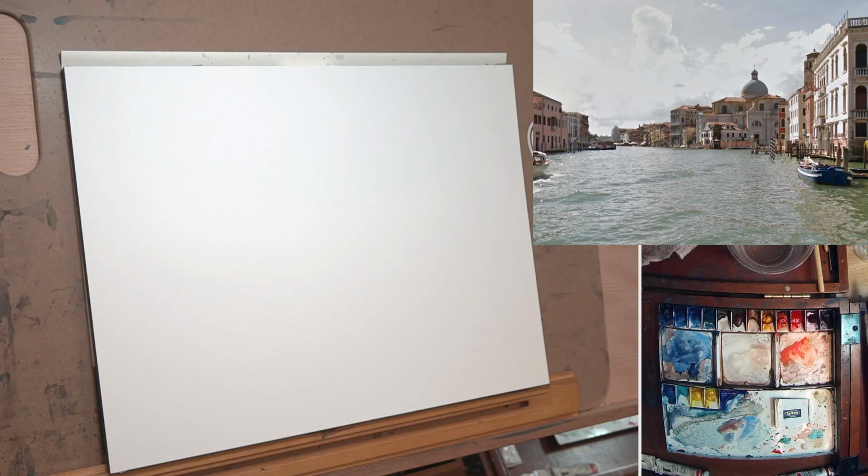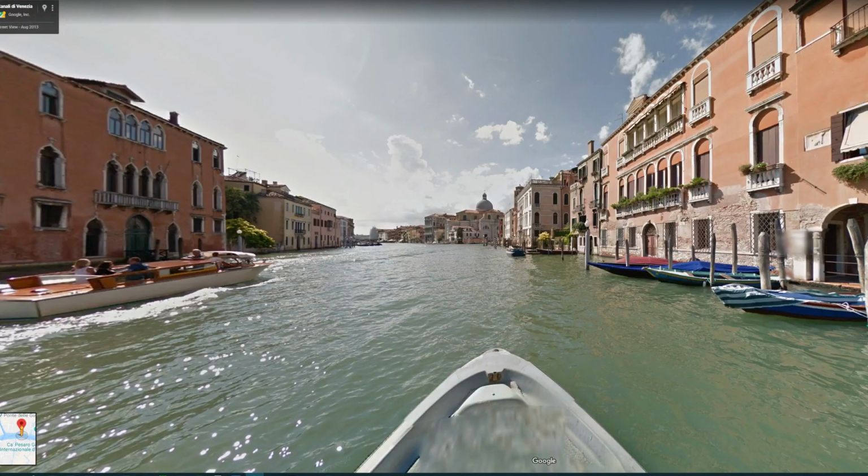Okay, so let's just get started. So I don't know if you got the email, so you joined here, or where are you coming from, but I'm going to paint this scenery right here. The photo is actually captured from Google Street View. Before I start, I just want to talk about my source a little bit. So thanks to Google, I get to capture this image right here.